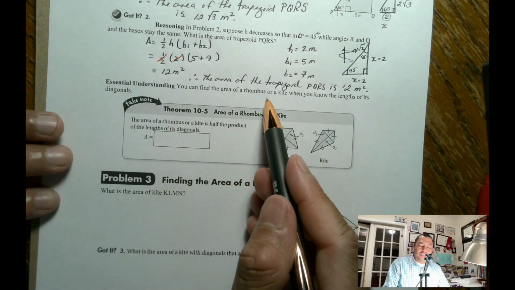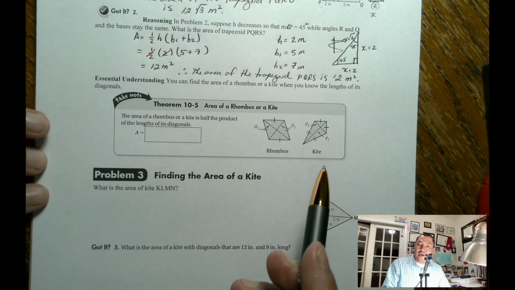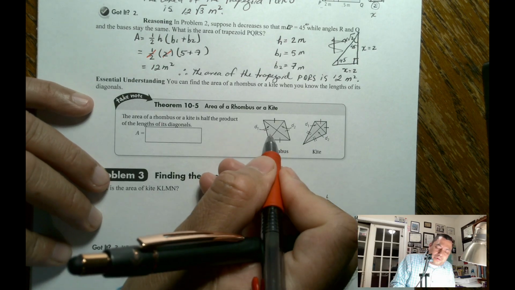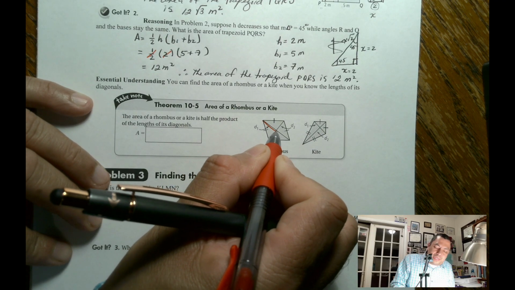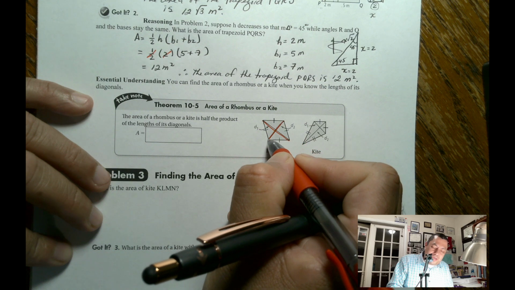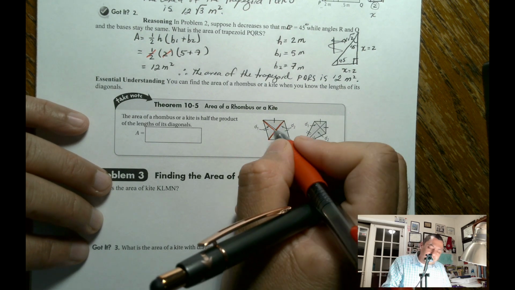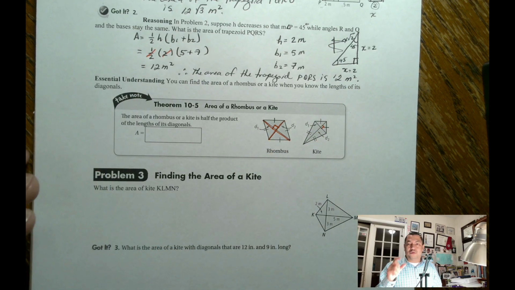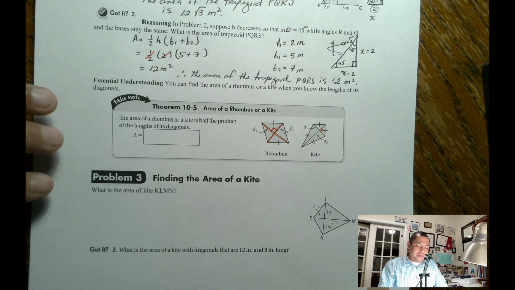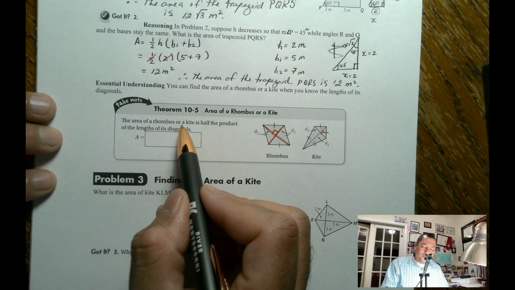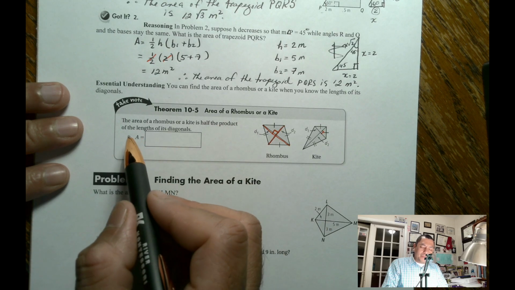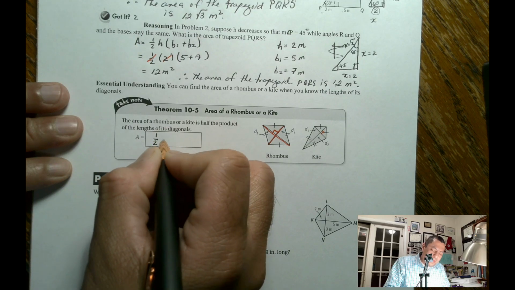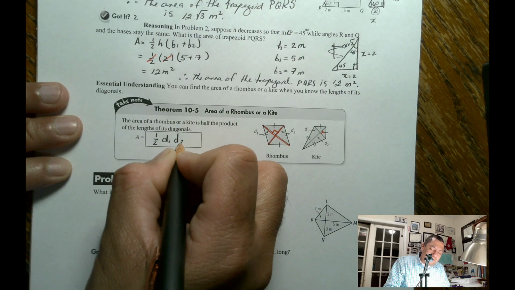Okay, so now you can find the area of rhombuses or a kite when you know the length of its diagonals. Now, this is a rhombus. We have diagonal 1, and every time we refer to diagonal 1, it's going to be from vertex to vertex, okay, not only half. And every time those diagonals cross, they form a 90-degree angle. So we are going to end up using the Pythagorean theorem if needed. So what is the formula? The area of a rhombus or a kite is half the product of the lengths of its diagonals. So in this case, the formula is area is equal to 1/2 diagonal 1 times diagonal 2.